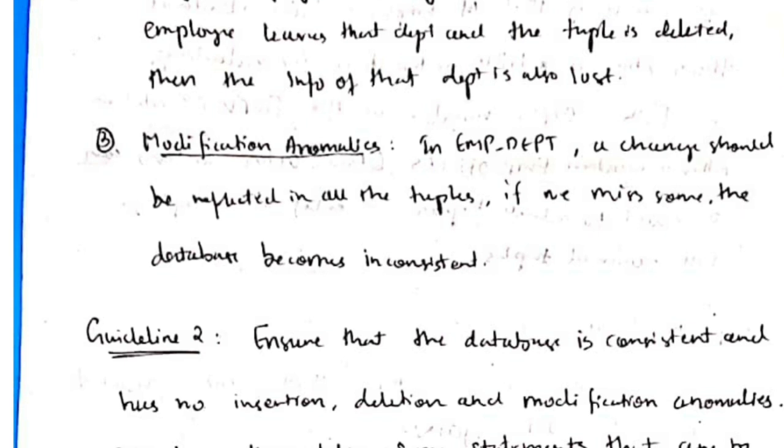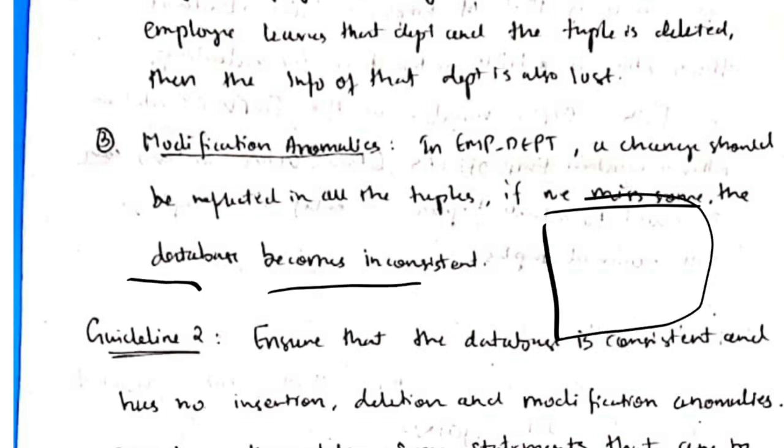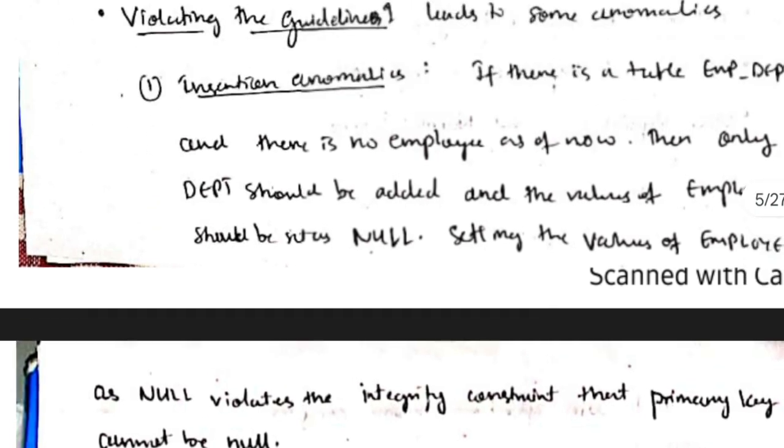The thing is that if we miss some of the values, the database becomes inconsistent. While updating manually, if you miss any of the values in between, it will be an inconsistent database. So that's also one of the disadvantages of joining two tables. That was all about guideline 1 and its violations.